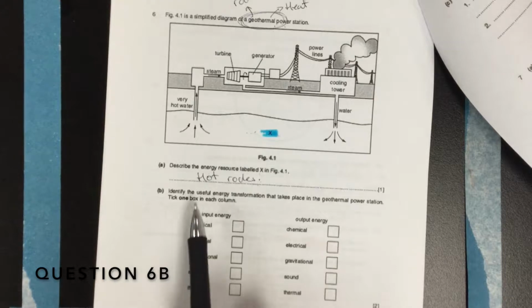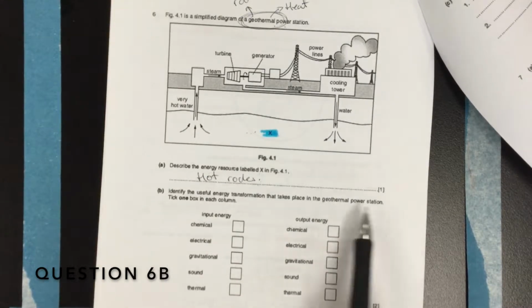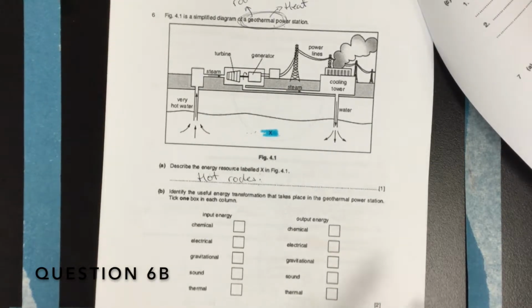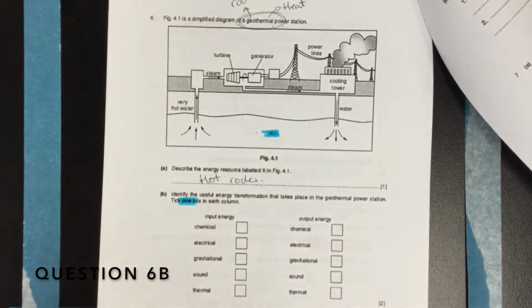Question B. Identify the useful energy transformation which takes place in the geothermal power station. Tick one box in each column. That is key. It is one box you are ticking on each side. If you ticked more than one box, you are a ninny, because that's just wasting marks.